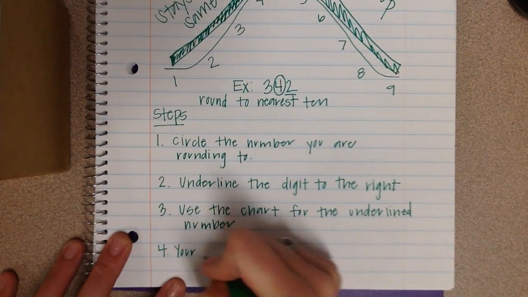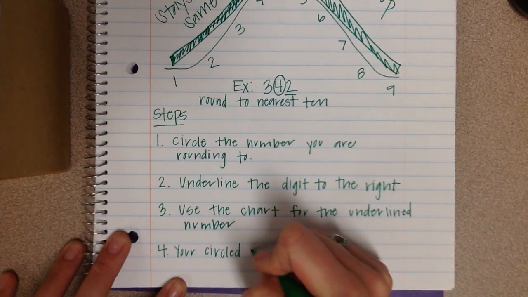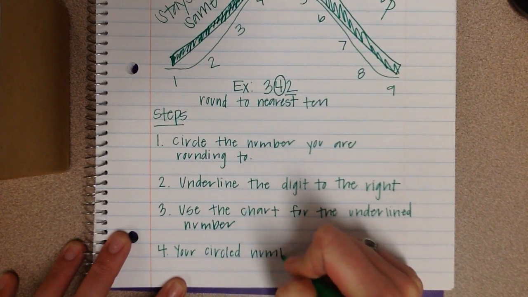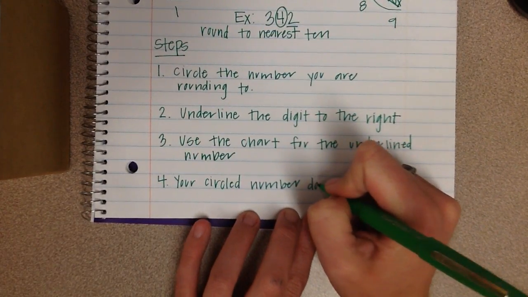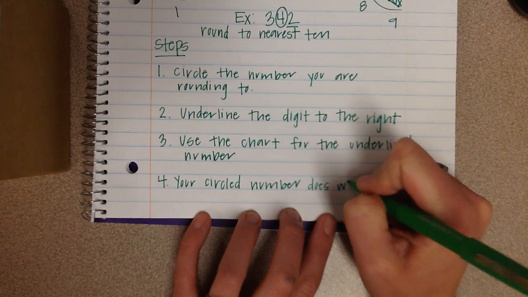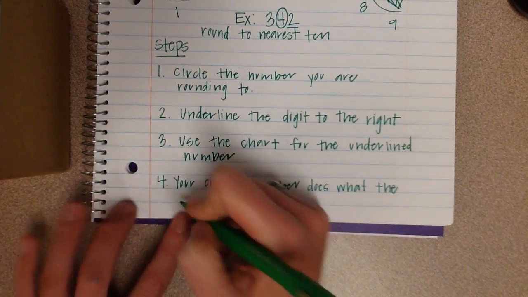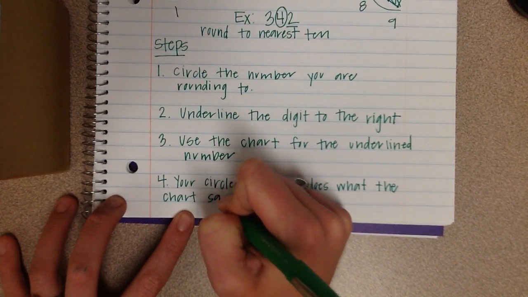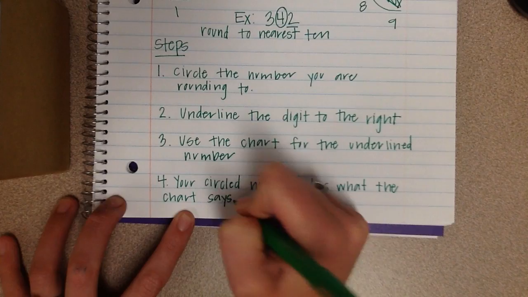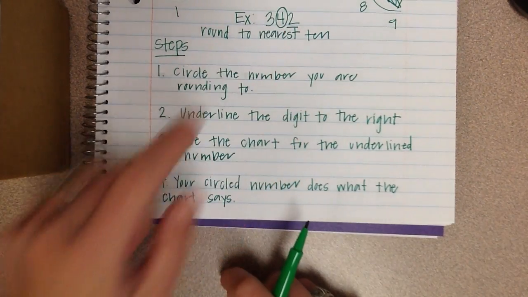Your circled number does what the chart says. Okay, so it says stays the same.